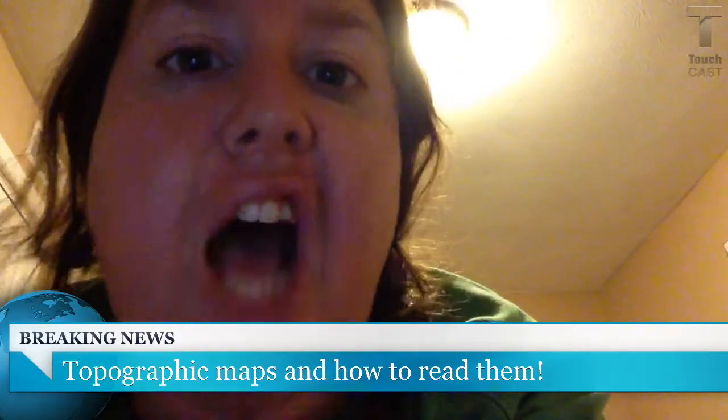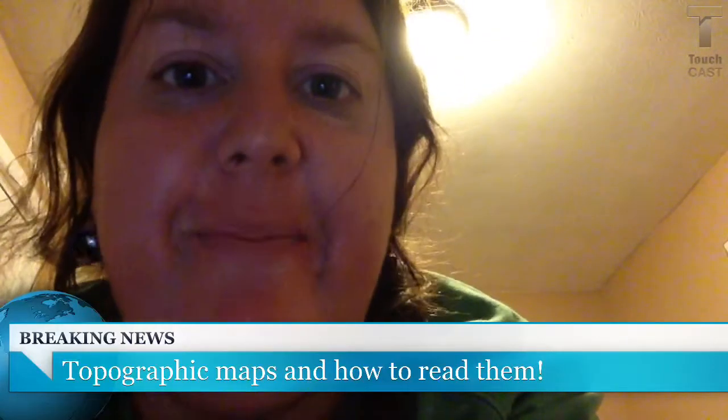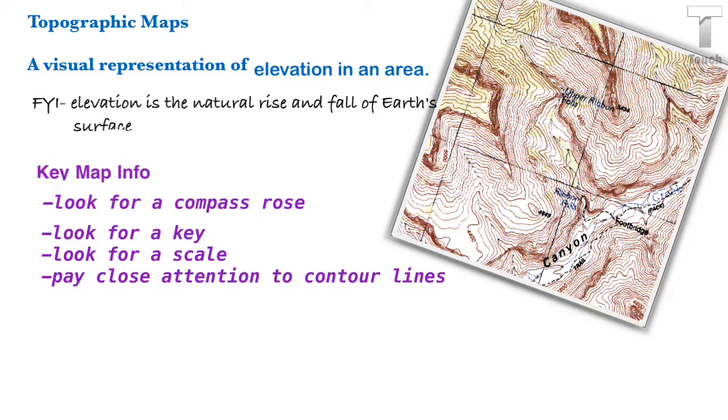Breaking news, topographic maps and how to read them. Alright, so let's get cracking. Topographic maps. This is a topographic map, a visual representation of elevation in an area.